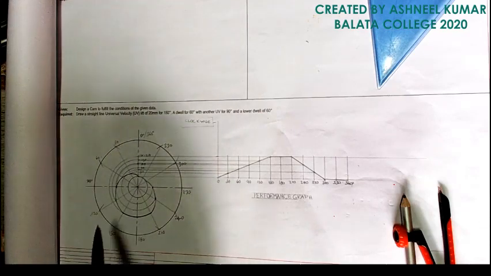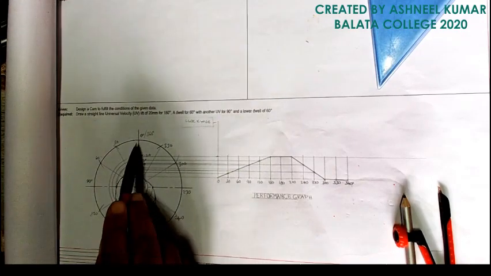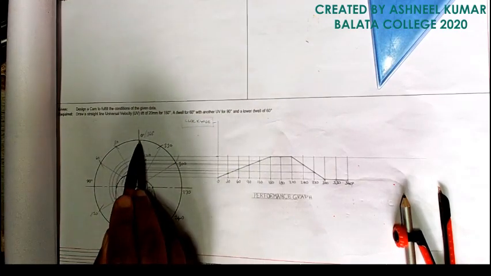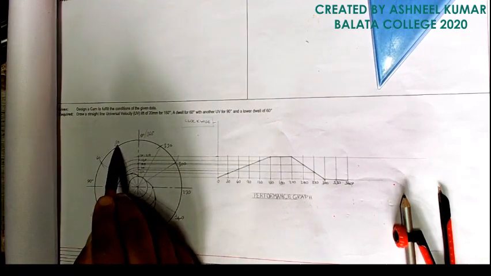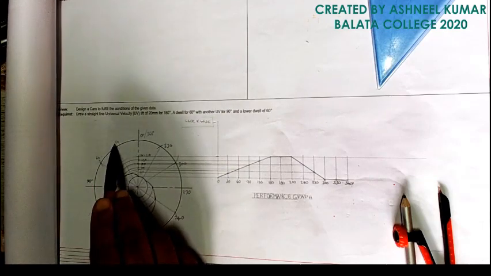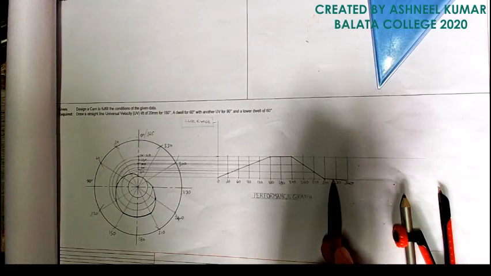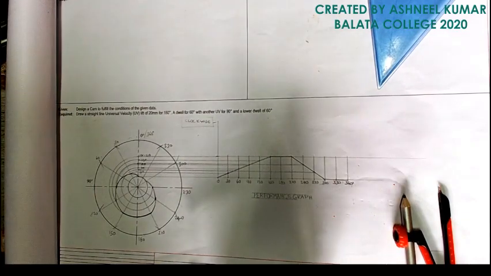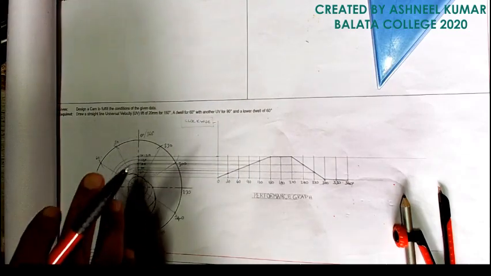Okay, so when you rotate clockwise, after 0 will come 30, then 60, then 90. If you are drawing an anti-clockwise cam, then 30 will be there, 60 will be there, 90 will be here. So when you rotate your cam anti-clockwise, 30 will come first. So this is the reason why we design the cam in the opposite direction.